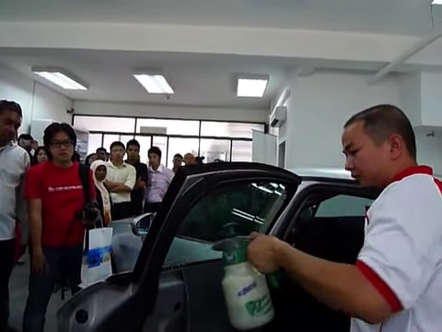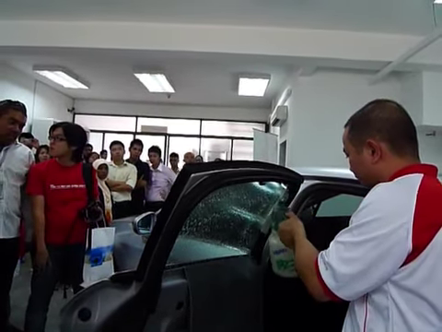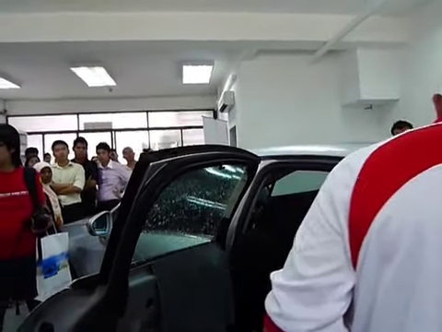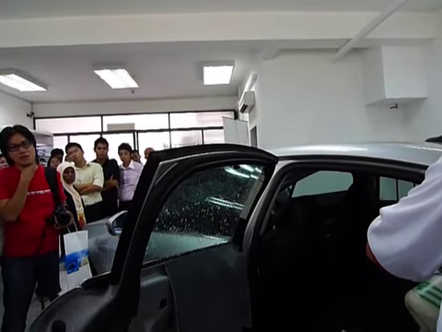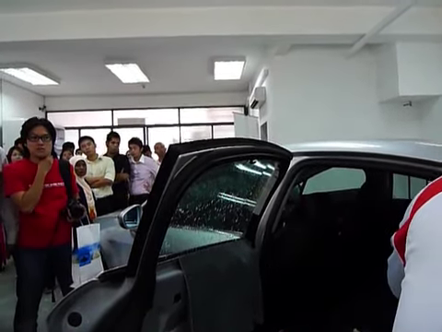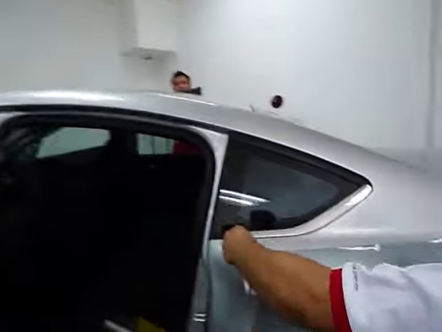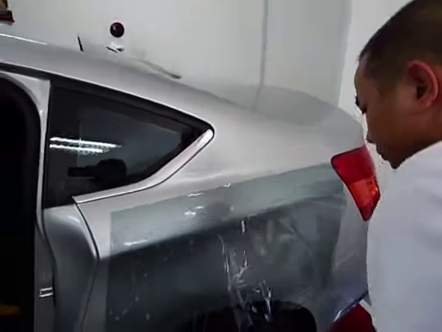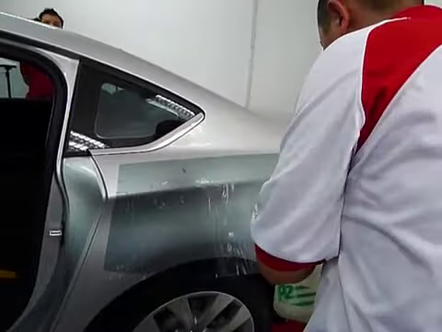And now he will apply the film, and you will see the process of positioning the film. Now you see the way he releases the liner to minimize the risk of damage to the film. He uses the body of the car, so he reduces the chance of folding it.